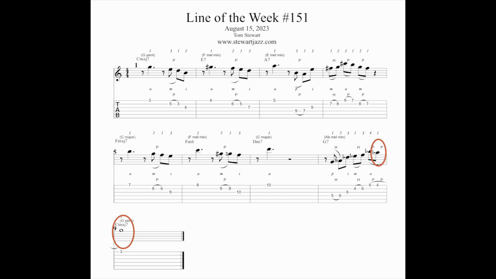In this line of the week, check out the last note of measure 8, the note A flat under the G7 chord, resolving by half step to the note G under the C major 7 chord. This is an example of resolution of tension by half step.